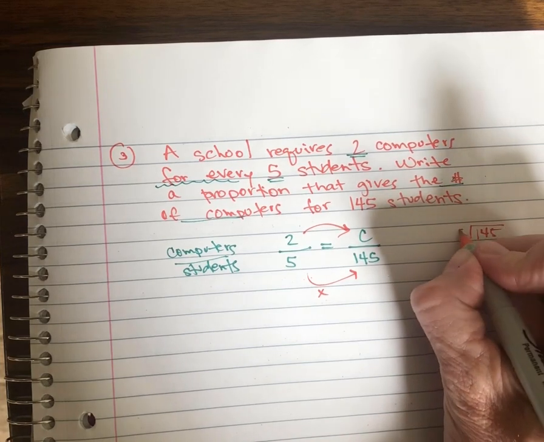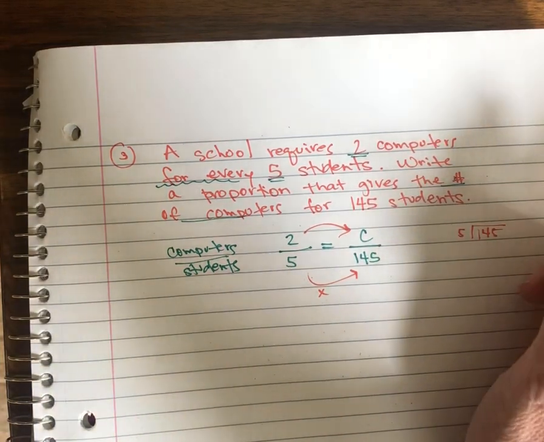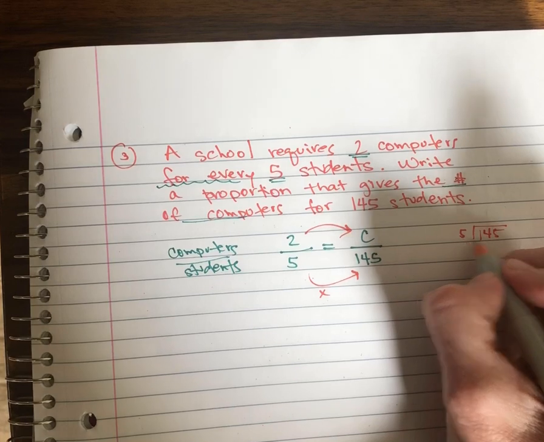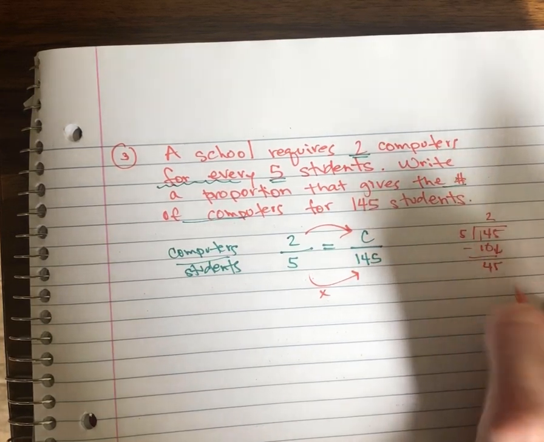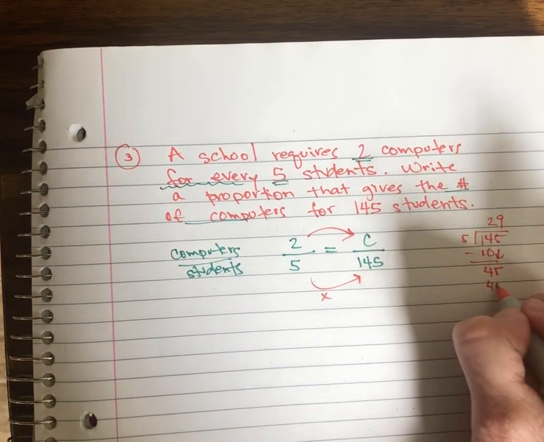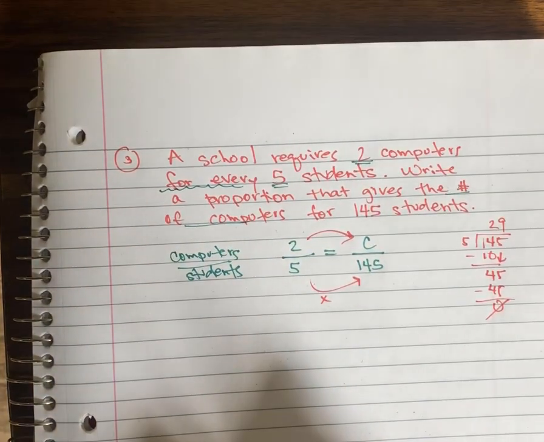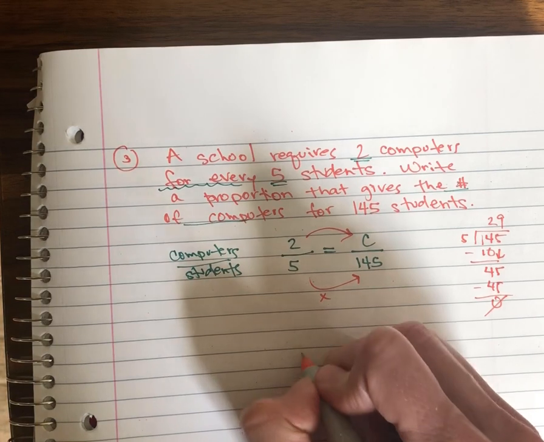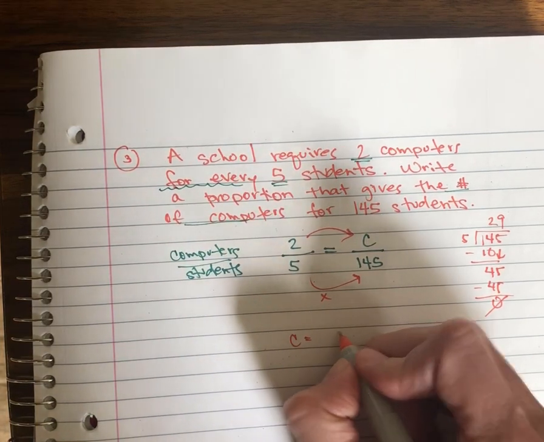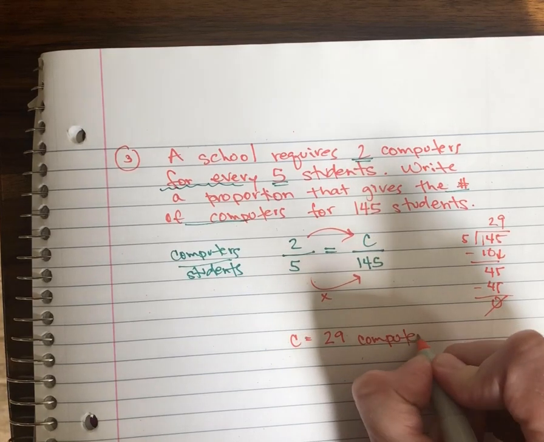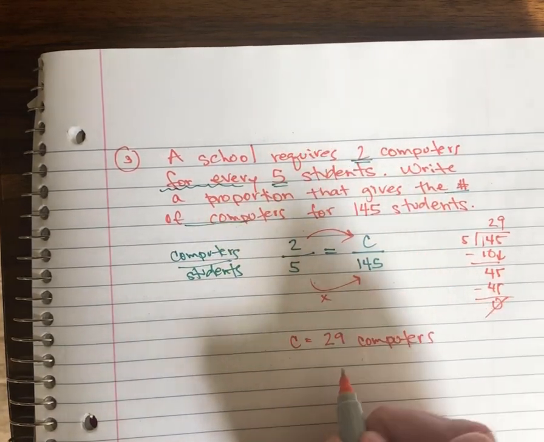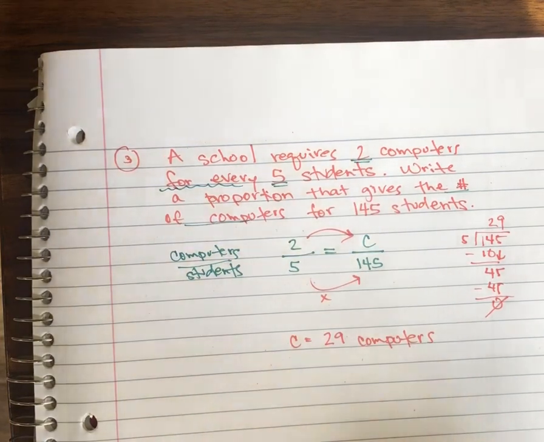out the division off to the side. Sometimes we have to do that. Okay, so 5 goes into 14 twice. At 10, subtract, I get 4. 5 into 45, 9 times evenly. Okay, so C equals 29 computers. So we wrote our proportion and then we solved it.